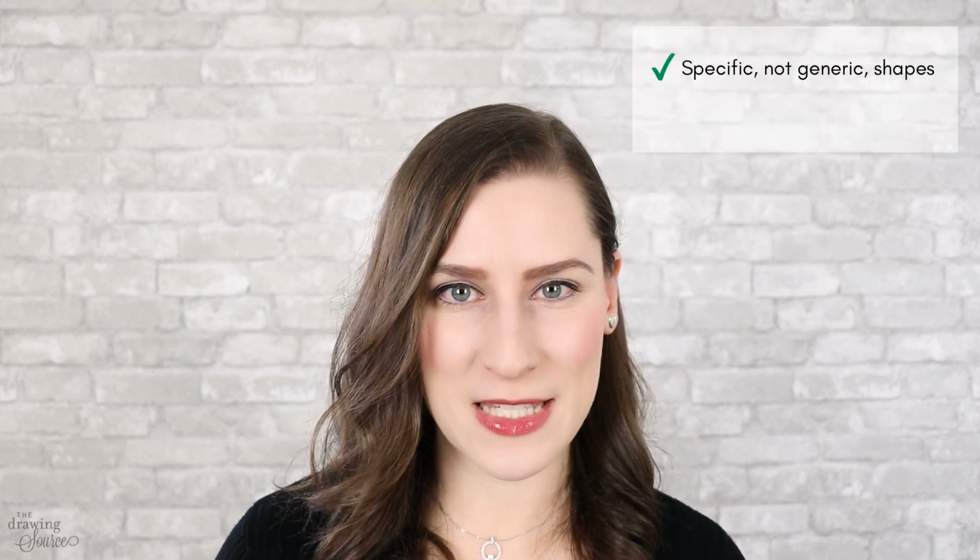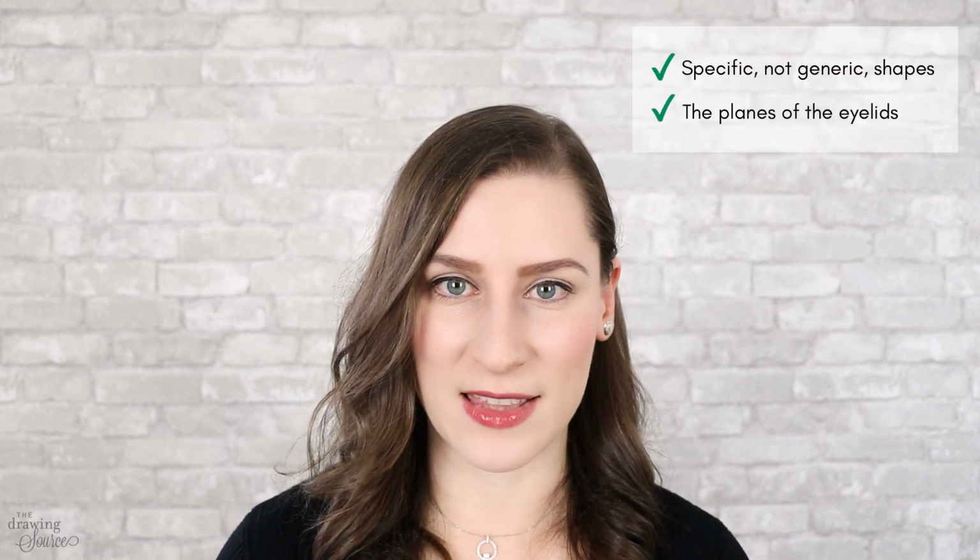Let me know in the comments below if you can see the 3 lines and the 2 planes of each eyelid. Now you know that to draw stunning, realistic eyes, you must notice and draw specific, not generic shapes, and the planes of the eyelids.